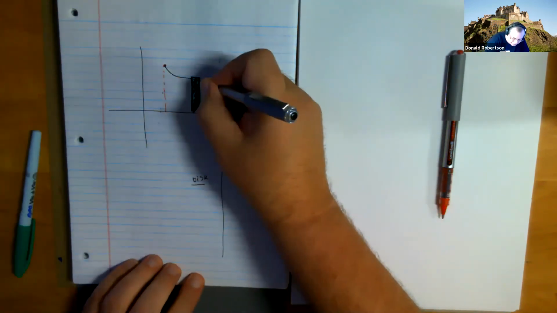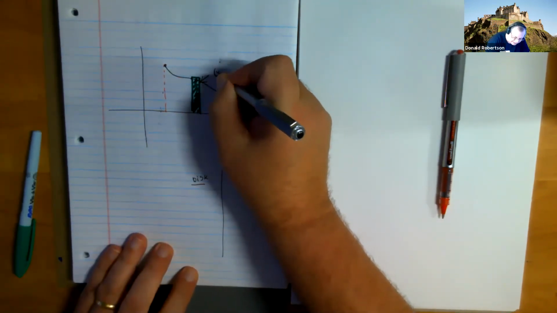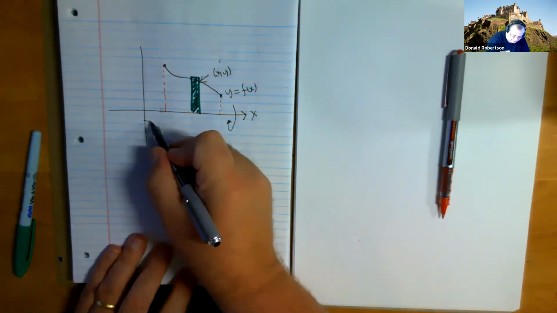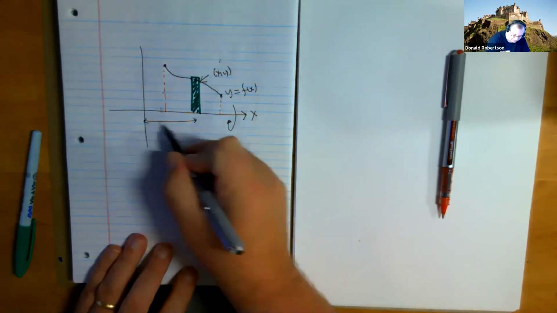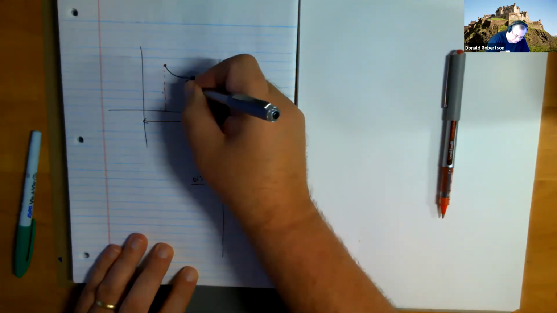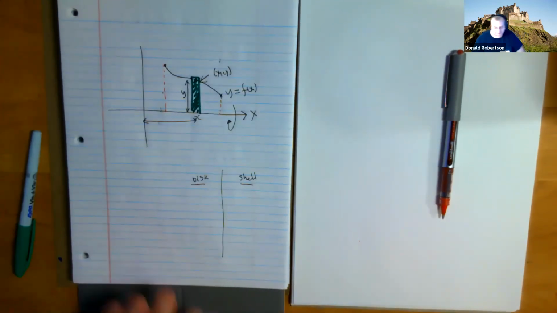If you imagine that point there as being x comma y, then this is position x, and this here is position y.